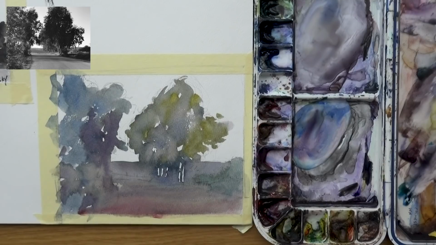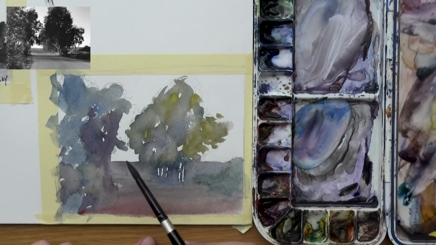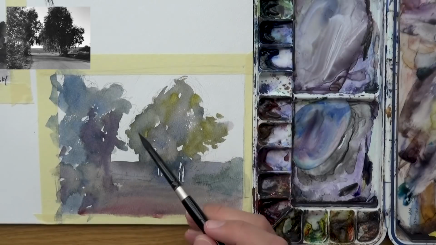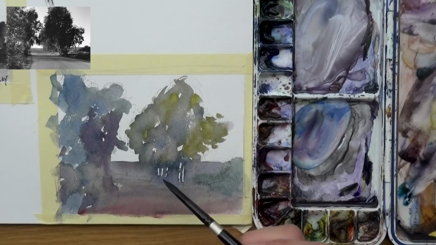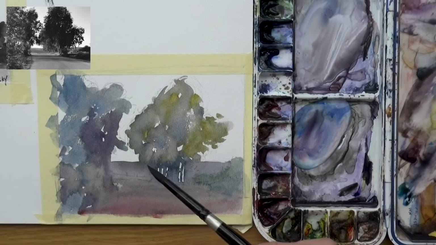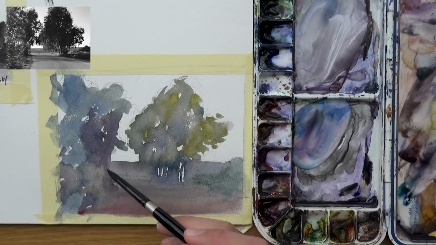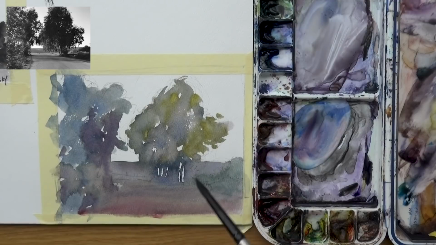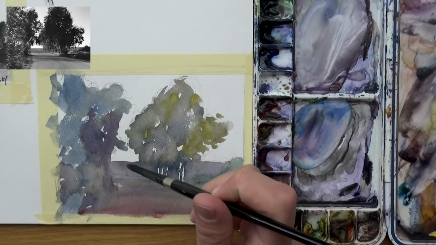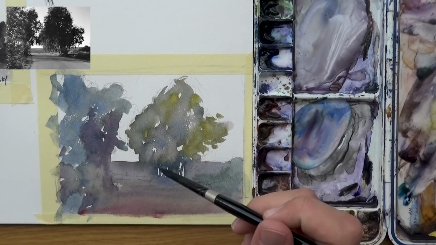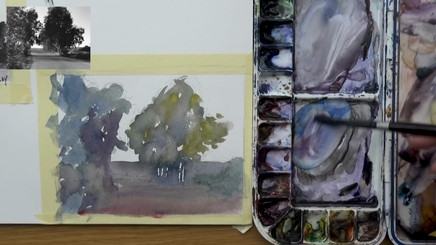Okay, so this is now fully dry and it's time for a strategic talk. So the way to create interest in this kind of scene is to really layer the dark trees on top of the lighter background. But there is one thing I noticed, and that is this part in the background should be a little darker than this road and this hill, and it will create some interest. So what I want to do is very gently add a very soft glaze to that background and make it just a tad bit darker.